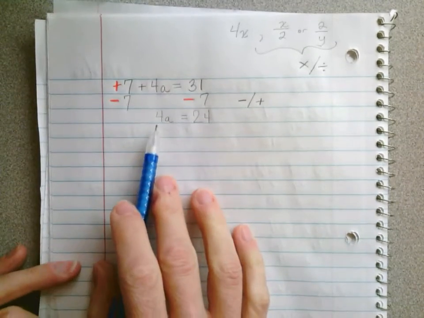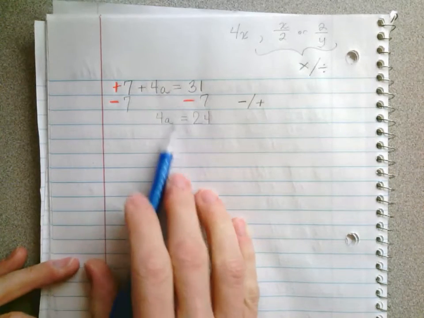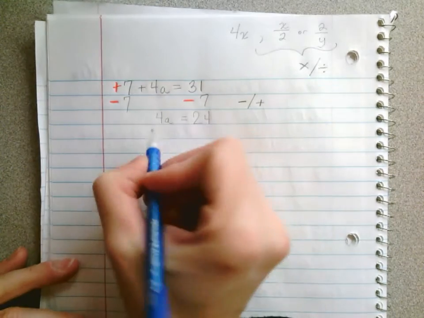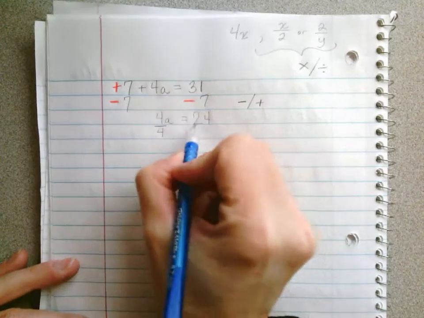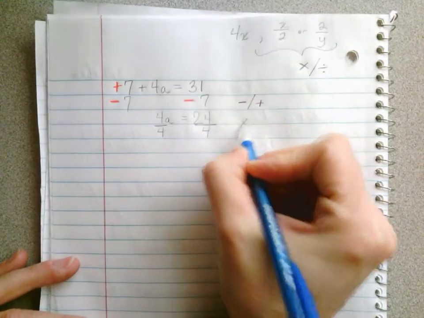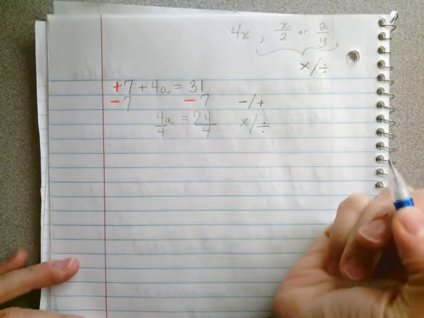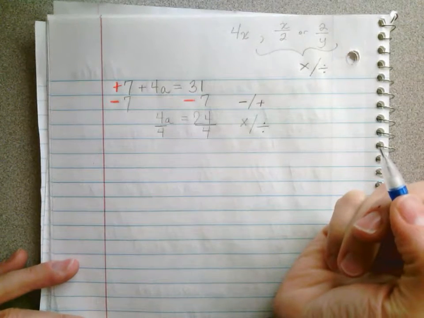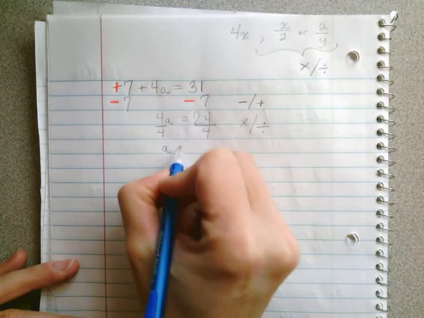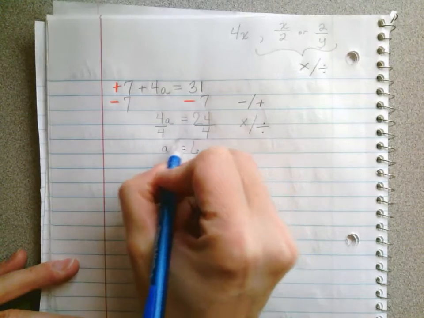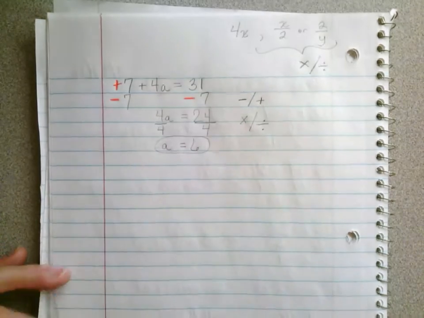What am I going to do to undo what's happening here, Lee? Divide by what? Yeah. Undoing the multiplication by division. Looks like that, right?